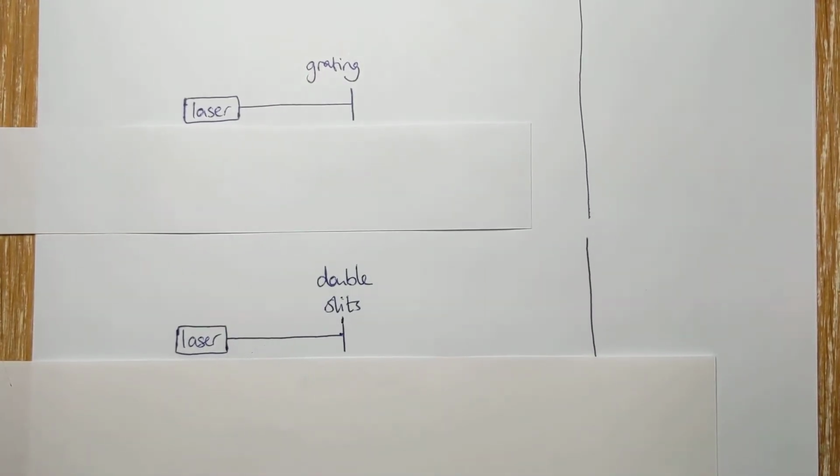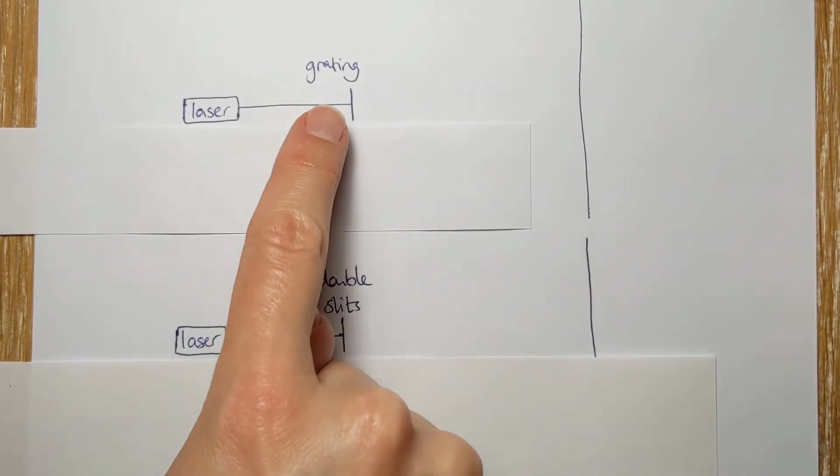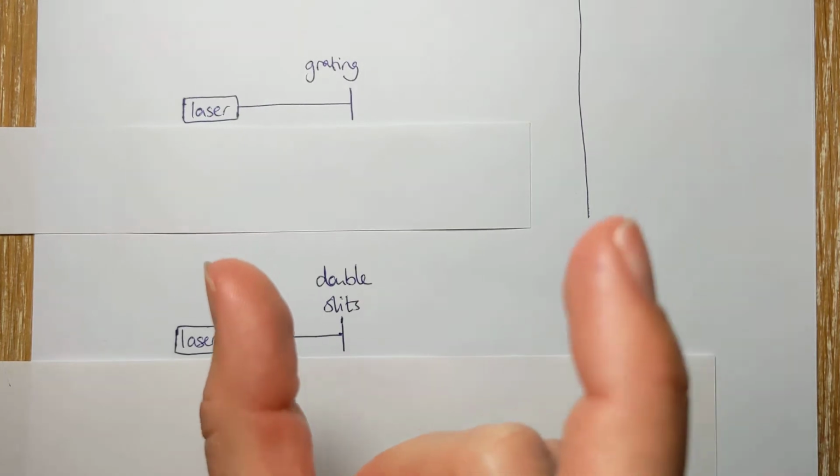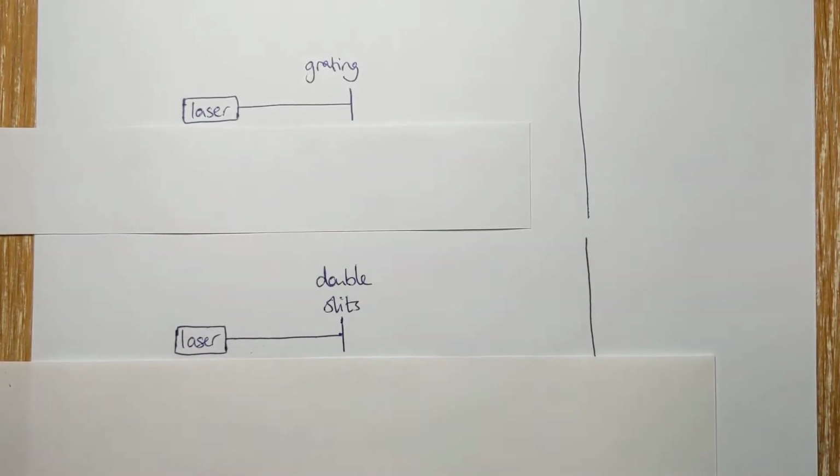Okay, but what about the differences? Well, the most obvious difference is the number of slits. So in this case, obviously it's 2, but in the diffraction grating, you've got thousands of slits on something that's maybe 3-4 centimetres across.